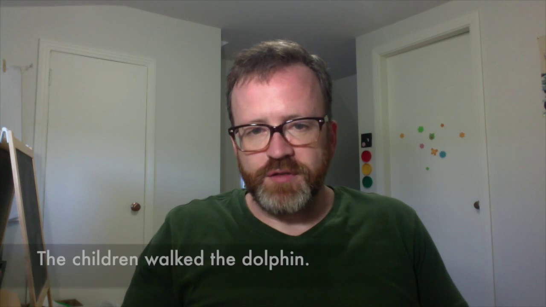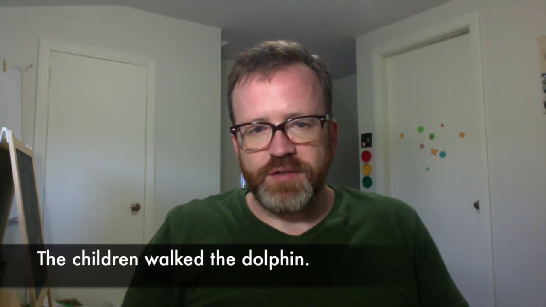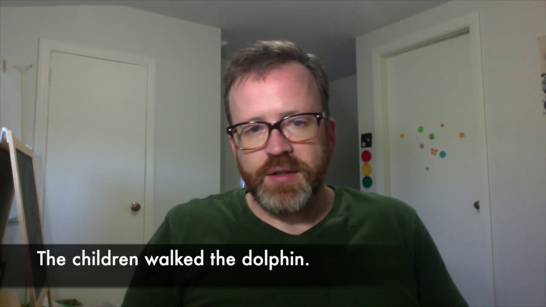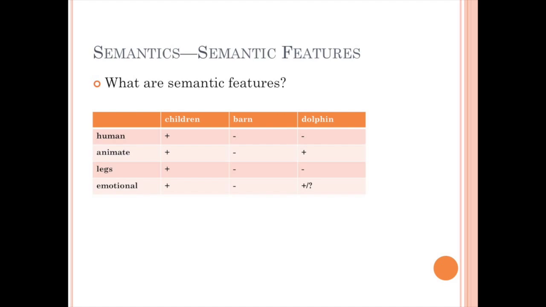Direct objects could also lack semantic features that would allow for them to serve as the direct object of particular verbs. For example, the children walked the dolphin doesn't make a lot of sense. The dolphin lacks some kind of semantic feature that would allow it to be walked. We could describe the children as having the semantic features human, animate, legs. The television would not have any of these. They would both be minus human, minus animate, minus legs. The dolphin would be minus human, minus legs, and plus animate.